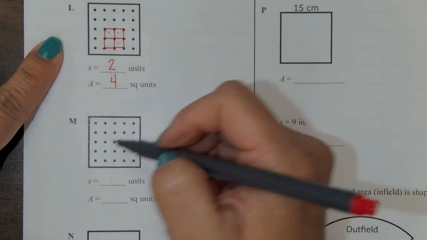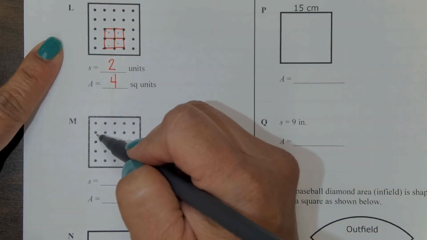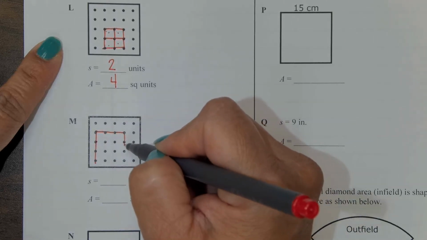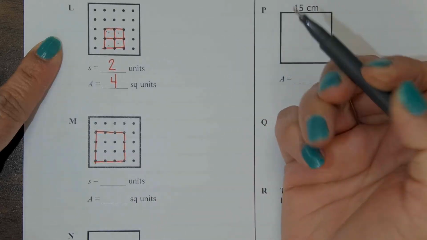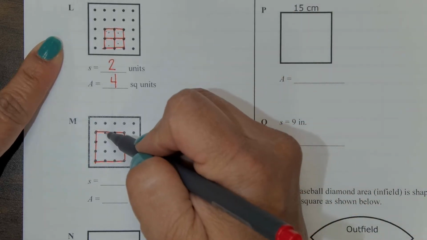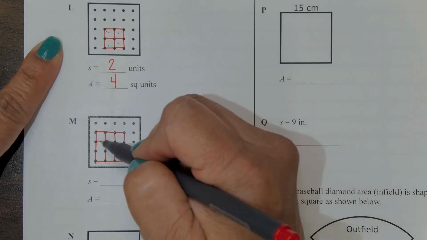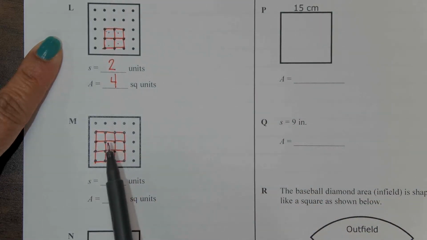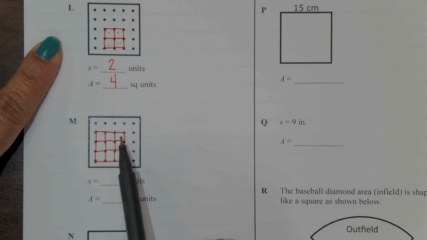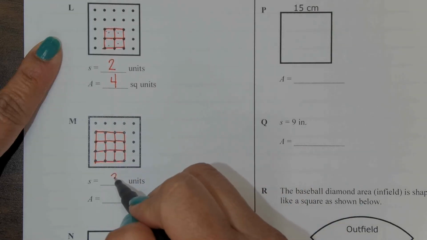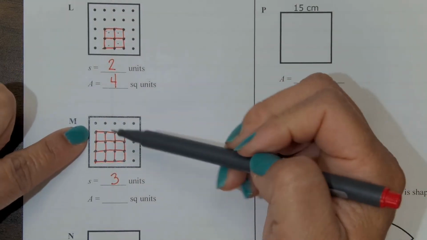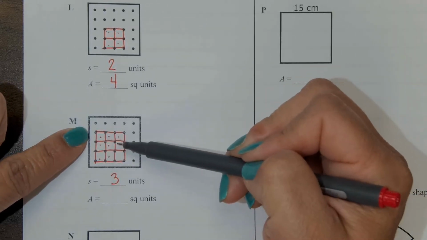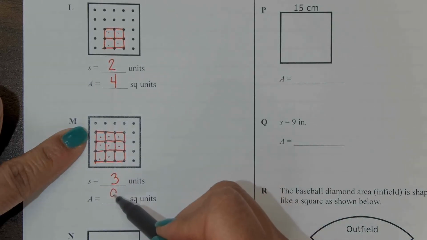Letter M. Okay, so let's go ahead and connect the dots again. How many square units? On the side, we have 1, 2, 3 square units. How many square units cover my area? 1, 2, 3, 4, 5, 6, 7, 8, 9. 9 square units.